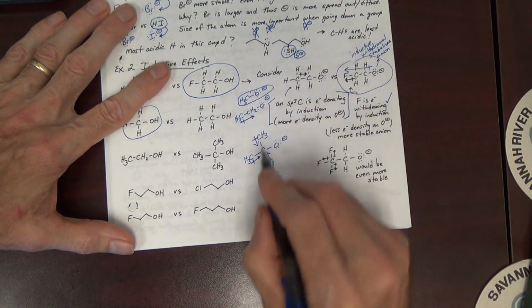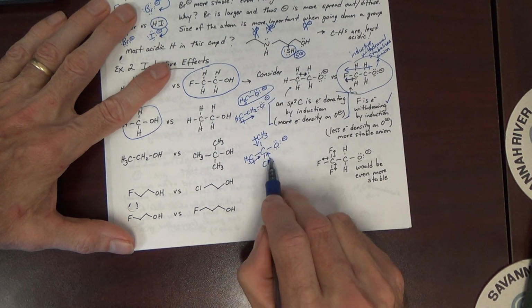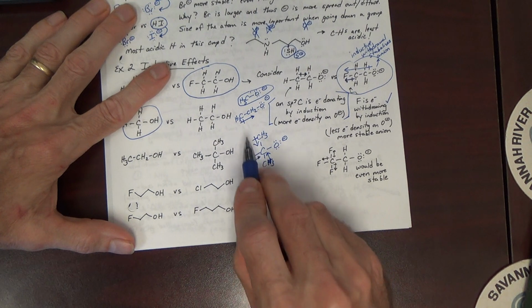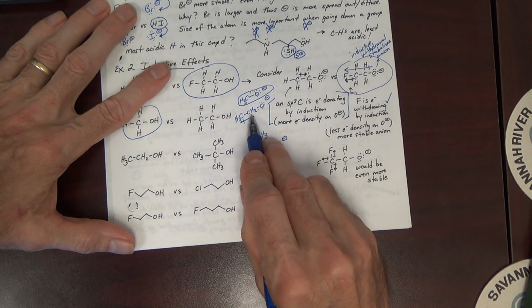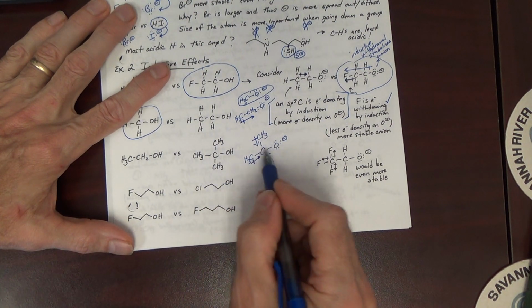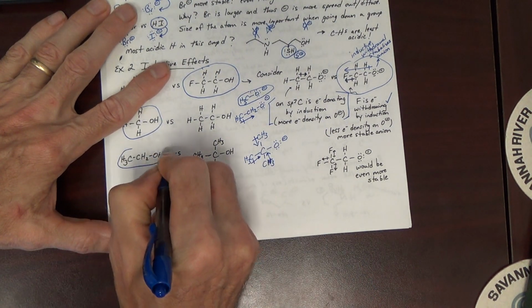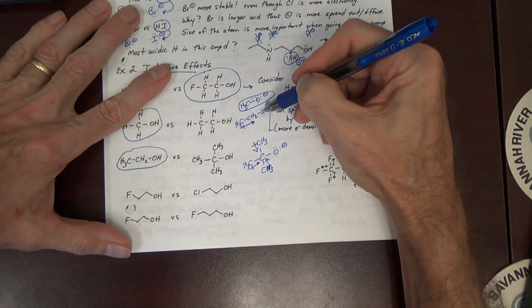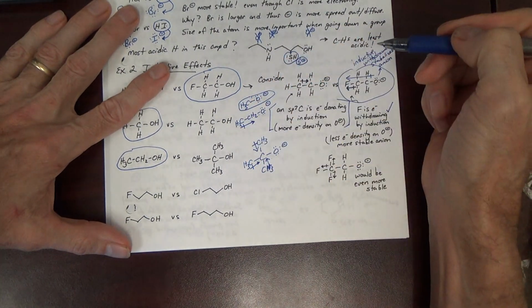It's got three donators into this area, where this one only has one donator to the carbon that the oxygen is bonded to. That's worse off. That means this guy is more acidic because it's going to a more stable anion than where this one goes.